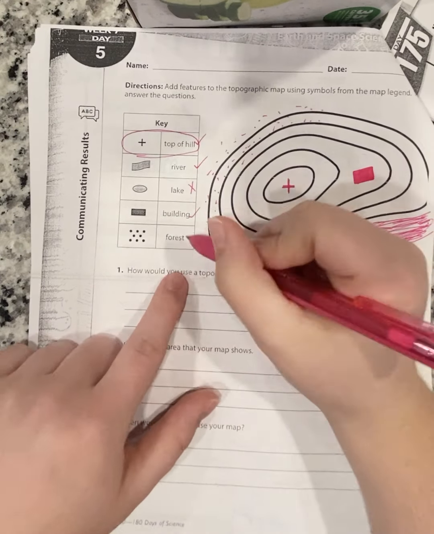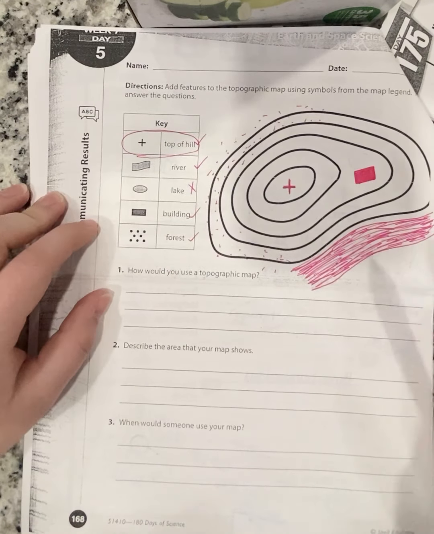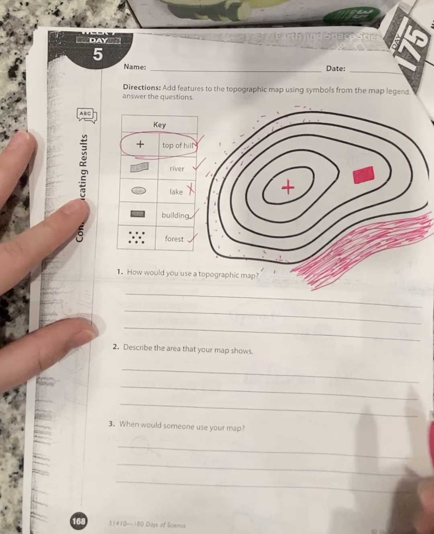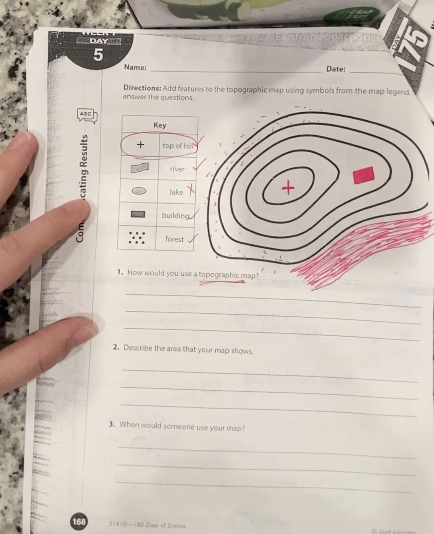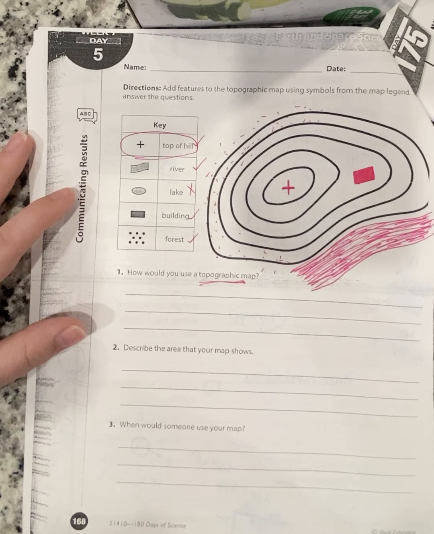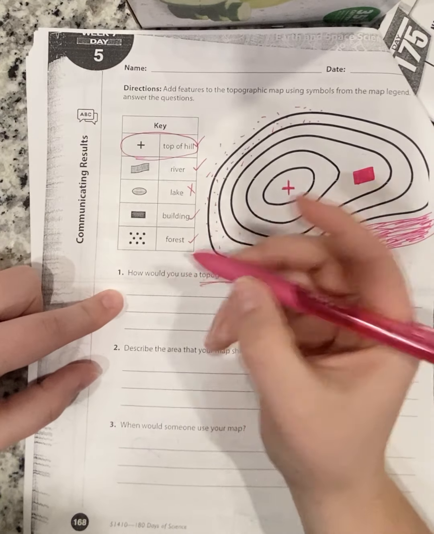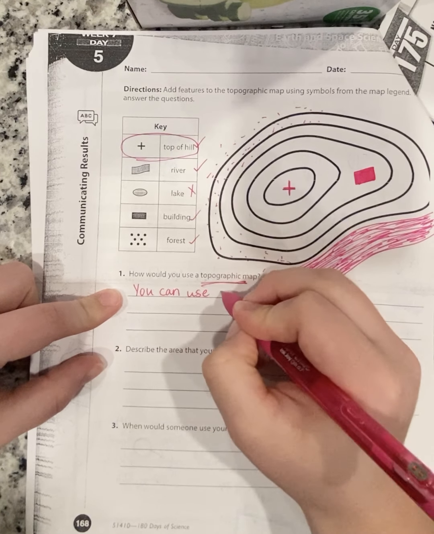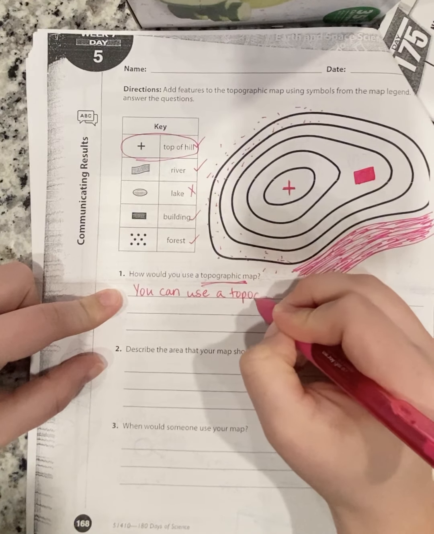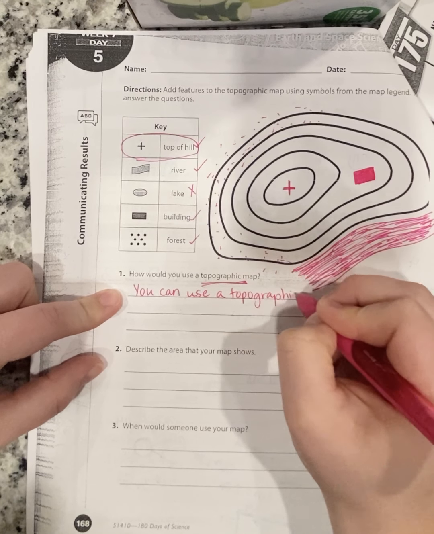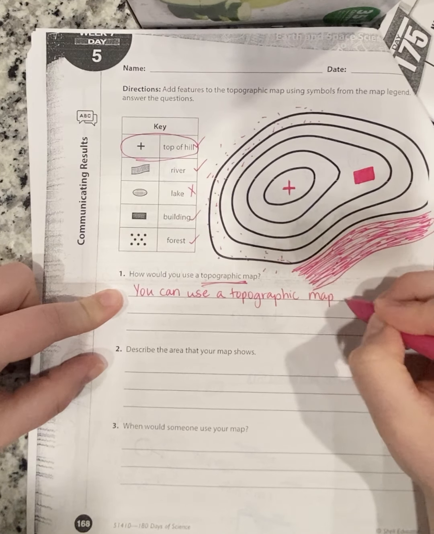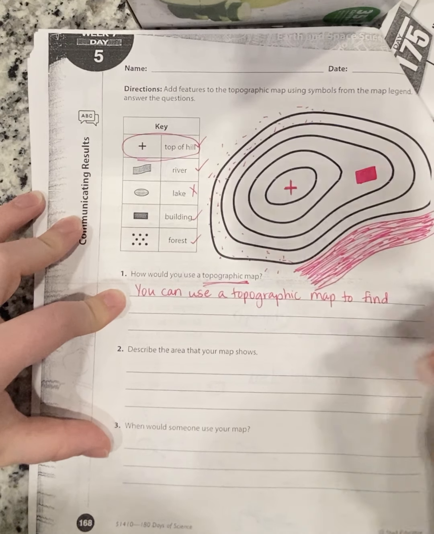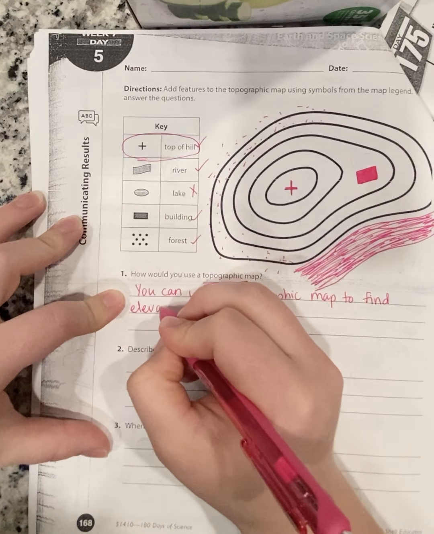Okay, so after you get done drawing your map, you're going to answer these questions. So how would you use a topographic map? Any topographic map. So we've talked about this before. One way you would use a topographic map is to find elevation.